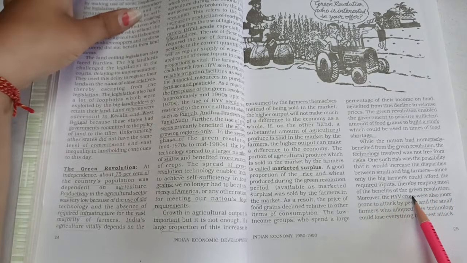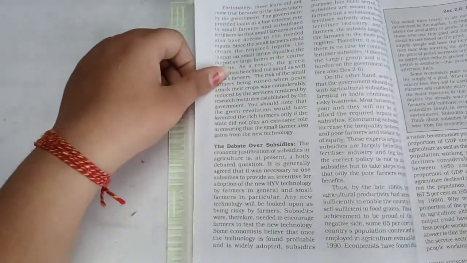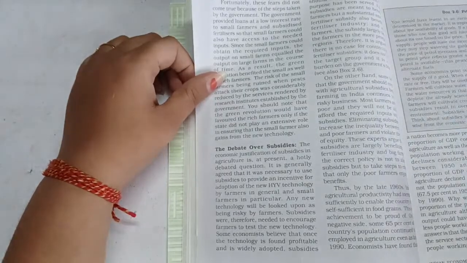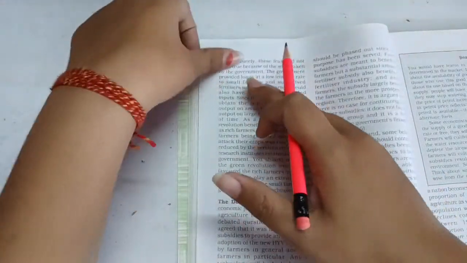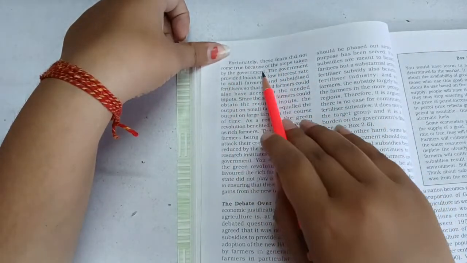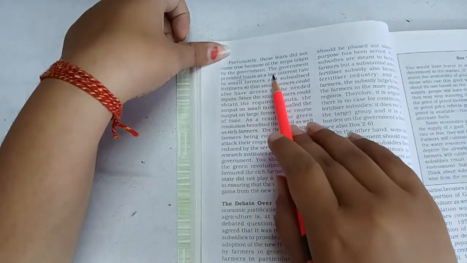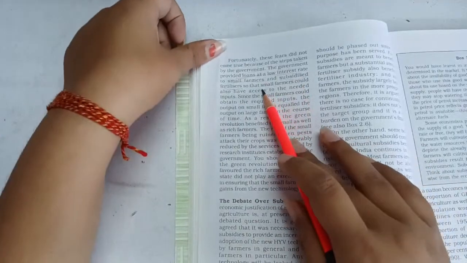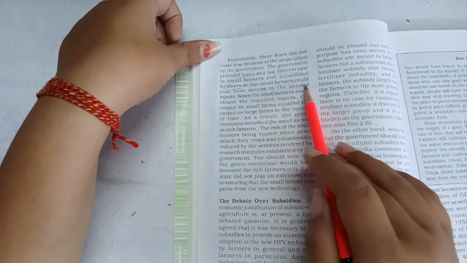Moreover, the HYV crops were also more prone to attack by pests, and the small farmers who adopted this technology could lose everything in a pest attack. Fortunately, these fears did not come true because of the steps taken by the government. The government provided loans at a low interest rate to small farmers and subsidized fertilizers so that small farmers could also have access to the needed inputs.